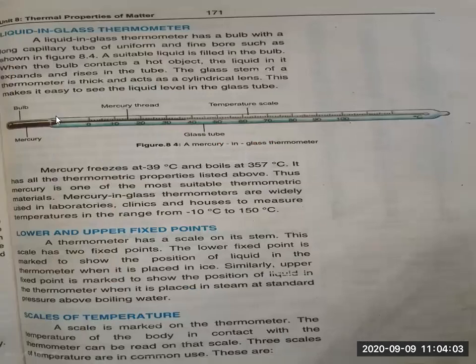As I show you now, this black one is the glass thermometer. Mercury is used in it. This is the mercury thread, where my cursor is pointing. This is the thermometer scale.